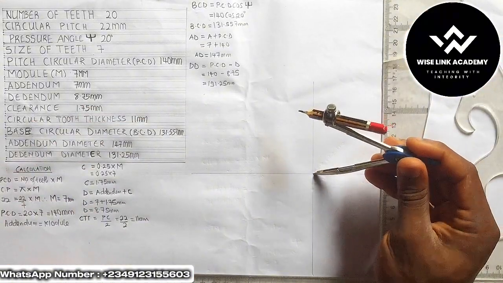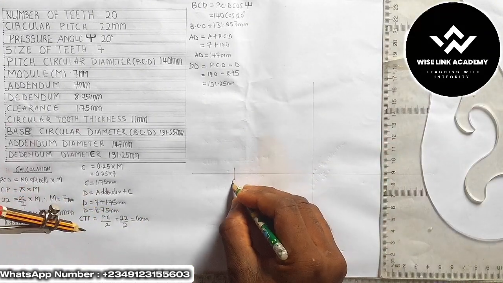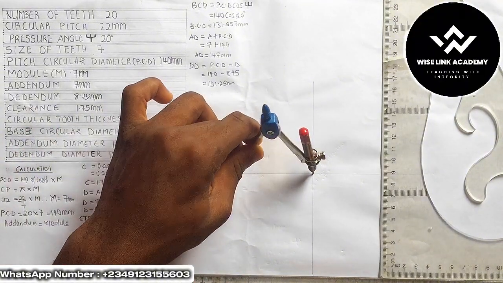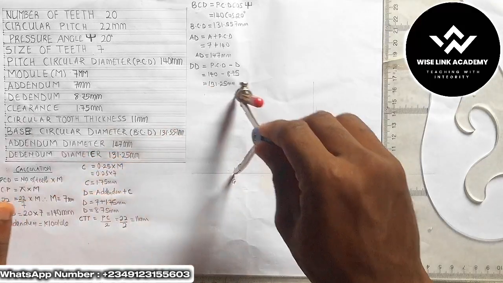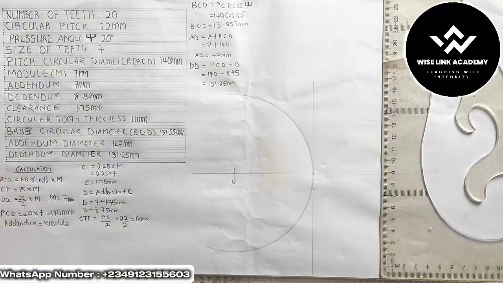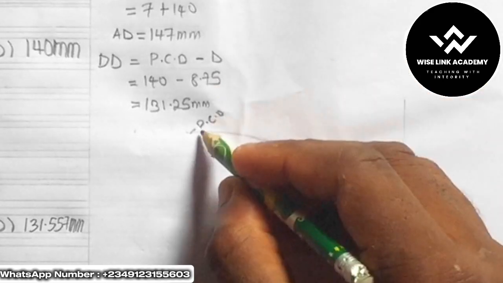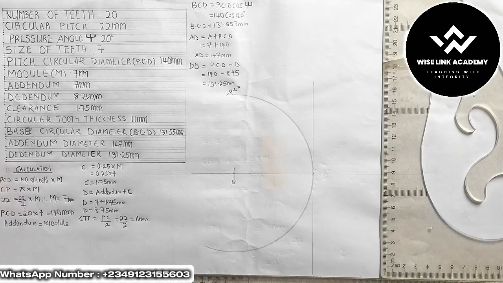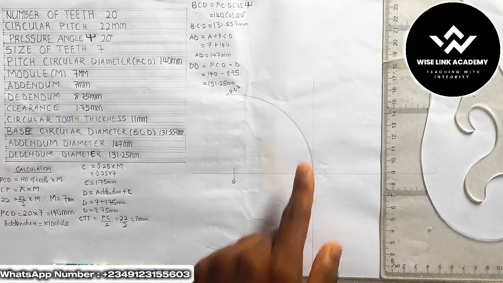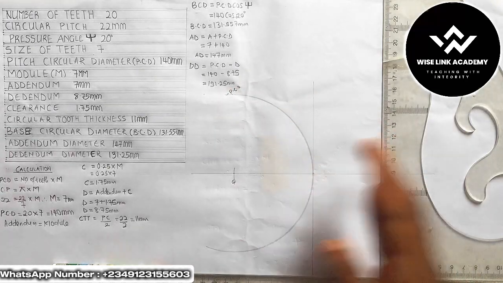So at this edge point here, I'll strike an arc. Call that point G. I'll take it to point G and draw an arc this way. Observe, please. That arc, I will call my PCD, pitch circular diameter. When you are done with your pitch circular diameter, what next? Your next task is to establish the addendum. Addendum is constructed after pitch circular diameter.